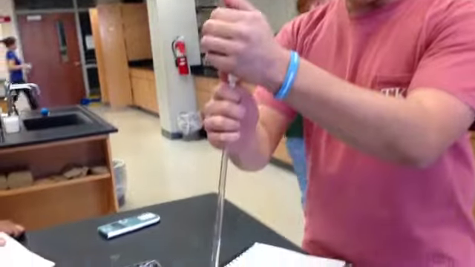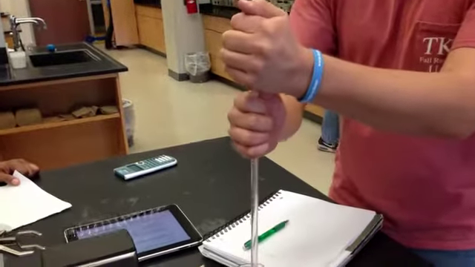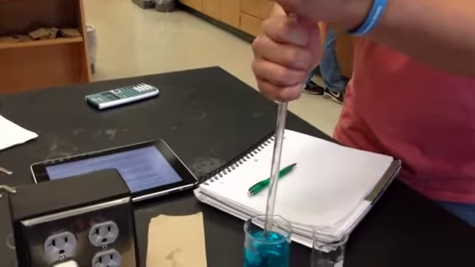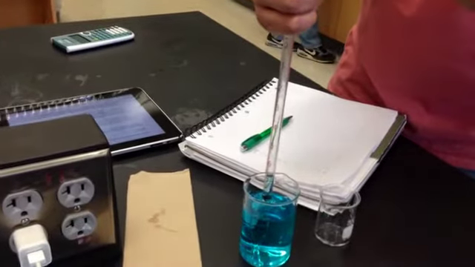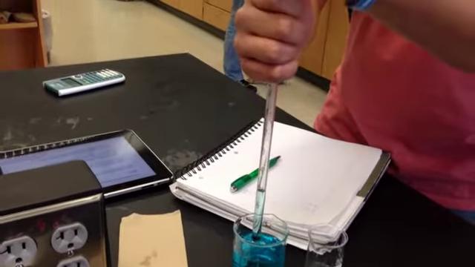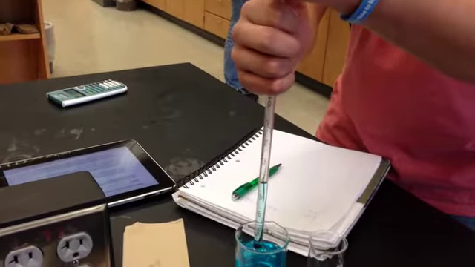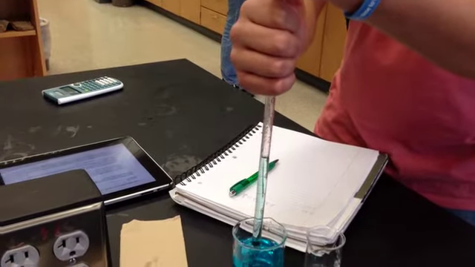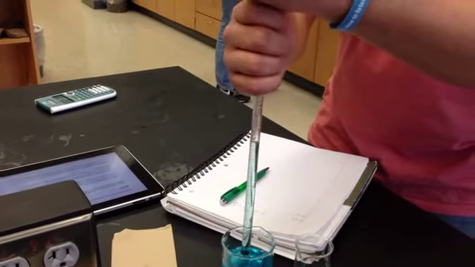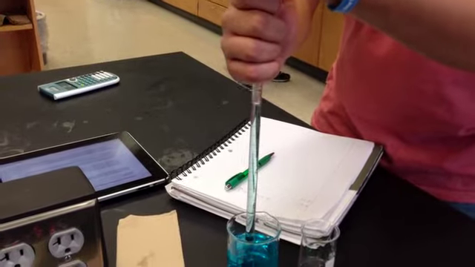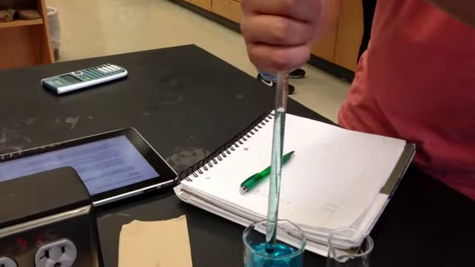You're going to squeeze it, stick it in your solution, slowly release it, because if you release it too fast, the solution may shoot up into the bulb, and you don't want that, because then if you're dealing with acids or something, then it could get really nasty if you're trying to clean it. So you're going to let it go up, and then put your thumb on it to stop it, okay?